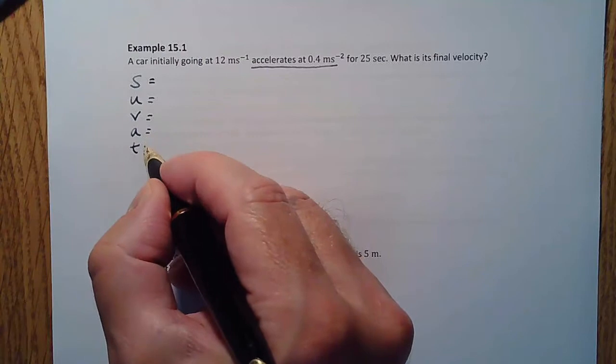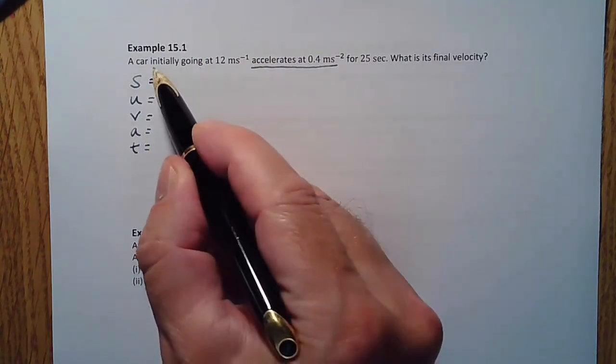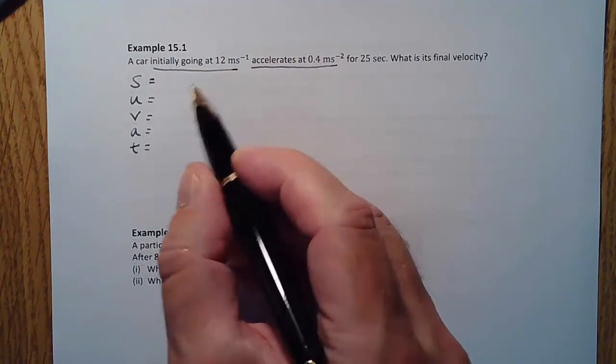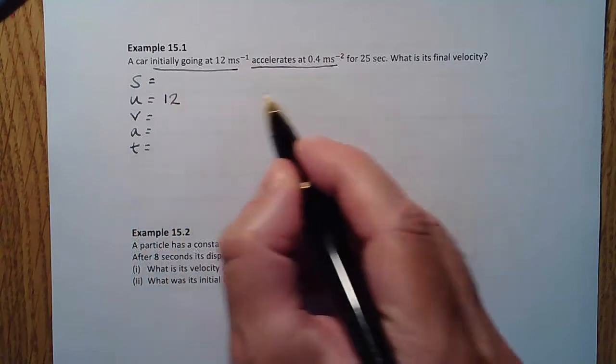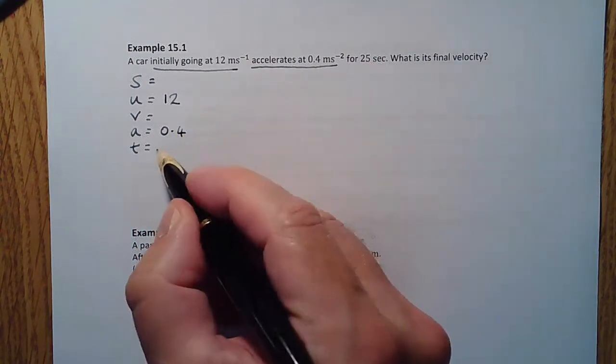Okay, and we set it up. So what have we got? We've got initially going at 12 meters per second. That's a velocity. The initial velocity is u, so that's 12. The acceleration is 0.4, and it takes 25 seconds.